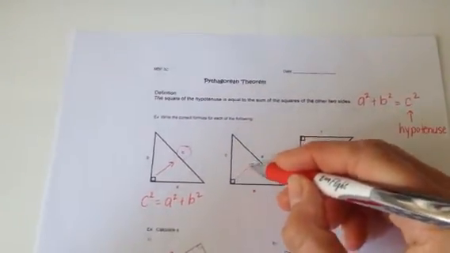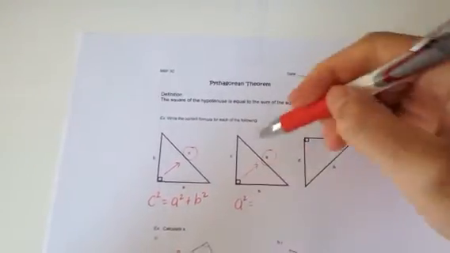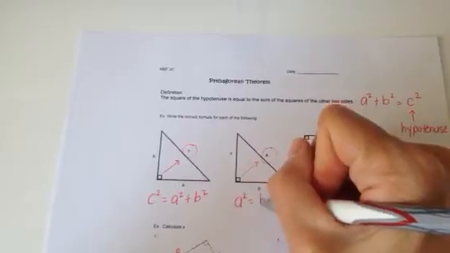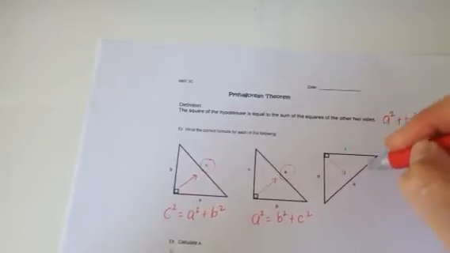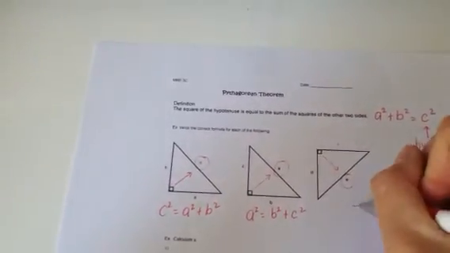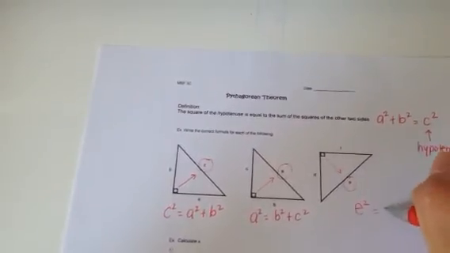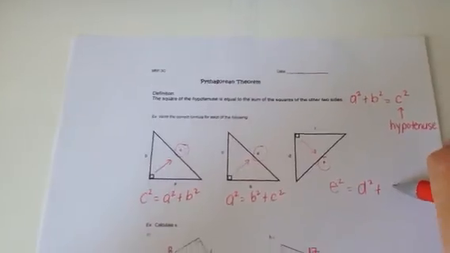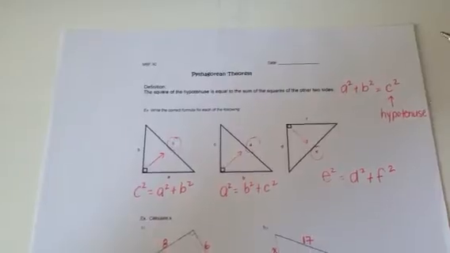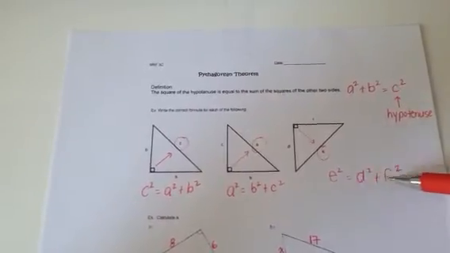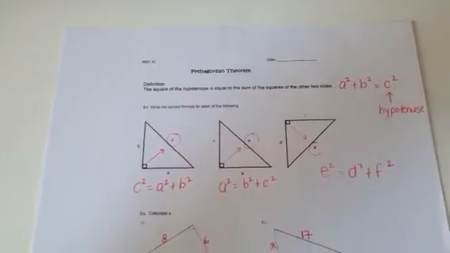If we go to this one, our hypotenuse this time is a. So this time it's going to be a squared is equal to the sum of the other two. In this case, it's b squared plus c squared. And this one, our hypotenuse is e. So it's going to be e squared is equal to the sum of the squares of the other two, so d squared plus f squared. To remember for the Pythagorean theorem, find the hypotenuse first, and that's what the sum of the squares of the other two is equal to.